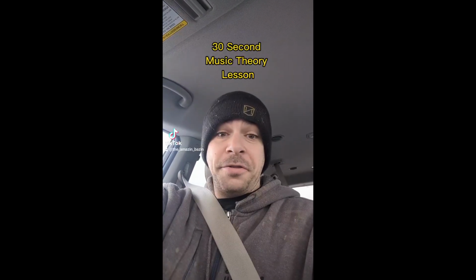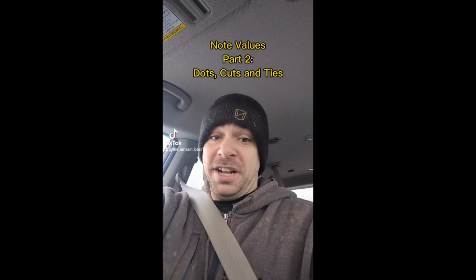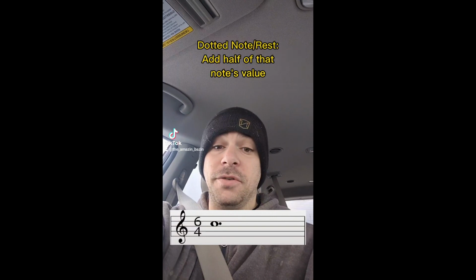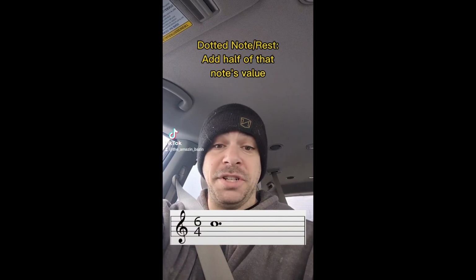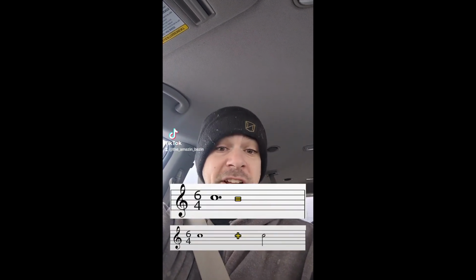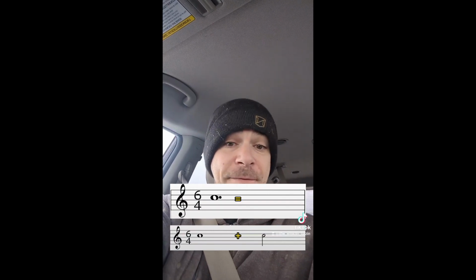Music theory lesson in under 30 seconds. Go! Note values part 2. Dots, cuts, and ties. Now that you know the regular note values, here's how to extend them beyond their natural lives. A dotted note, or rest, adds half of the duration to the original note value. For example, a dotted whole note is held for 6 beats. You are adding a half note to that whole note.